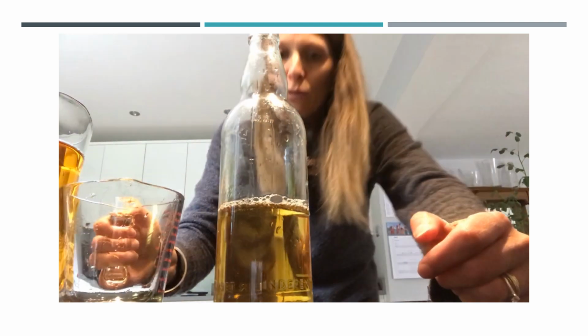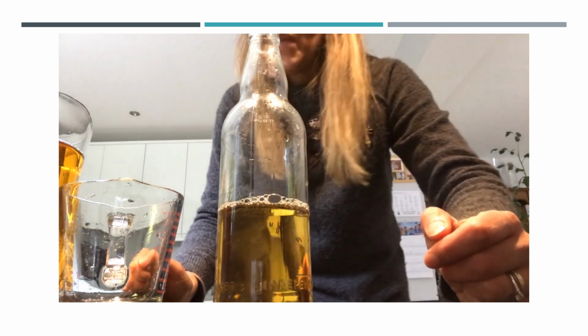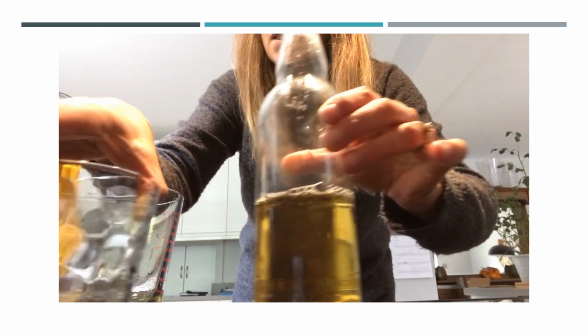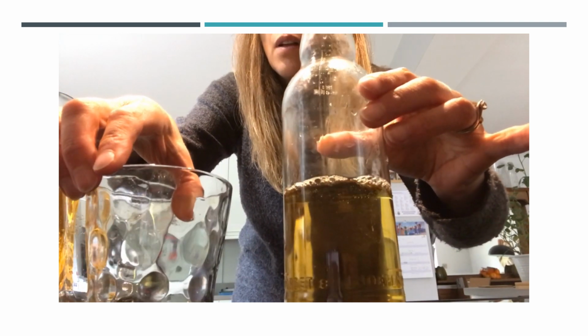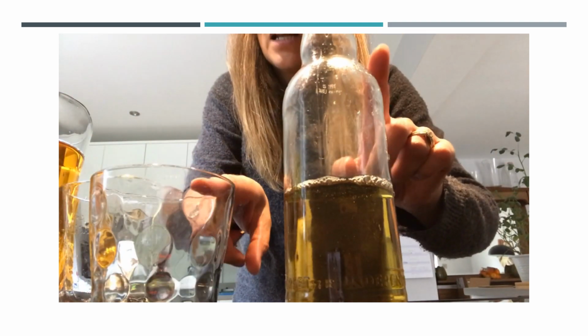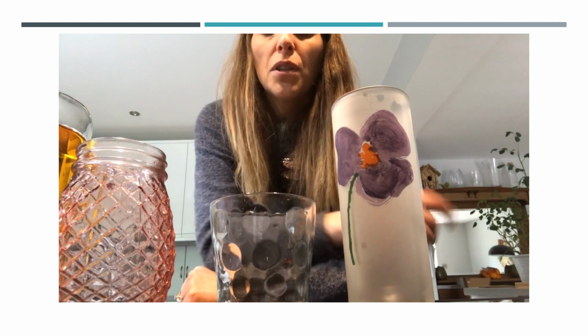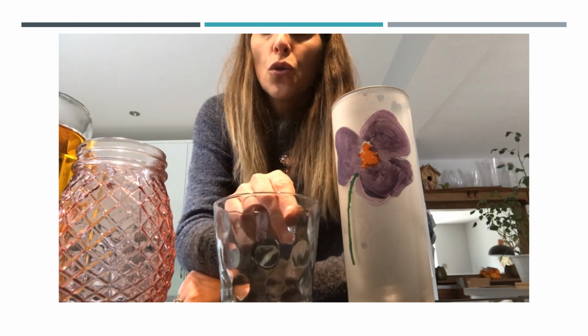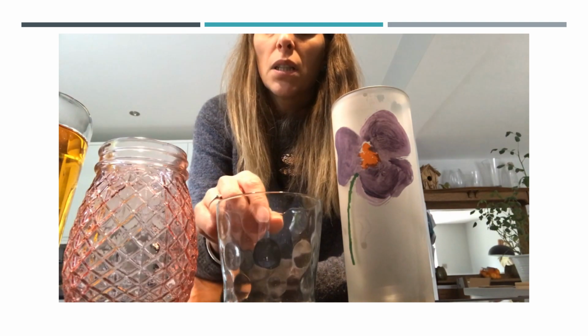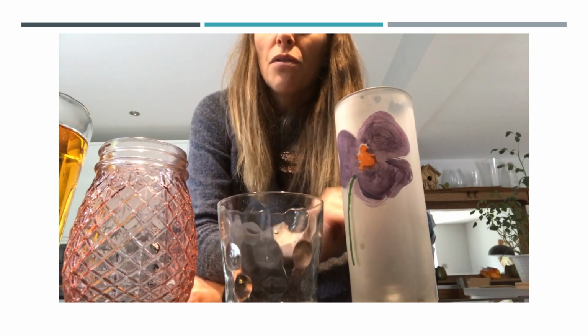There we go, it's about half filled the bottle. So in different vessels, the amount of liquid can look very different. Right, I've got 3 different glasses here. I'm going to fill them all with liquid and see which one holds the most. So I've got a tall one, a shorter one, and a medium-sized one. So which one do you think is going to hold the most liquid?